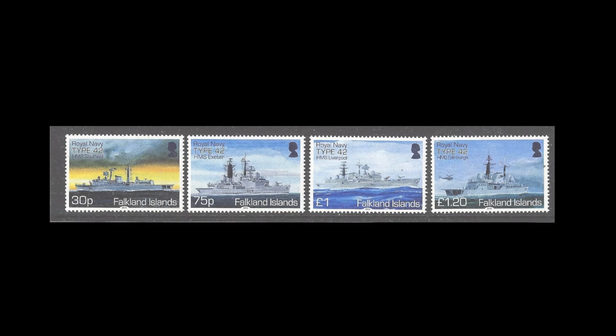There's also many sets regarding the Navy and warships. There are several series on maritime heritage that were issued on regular basis from 2005 onwards, round about every 2 years, so they're certainly worth looking out for.